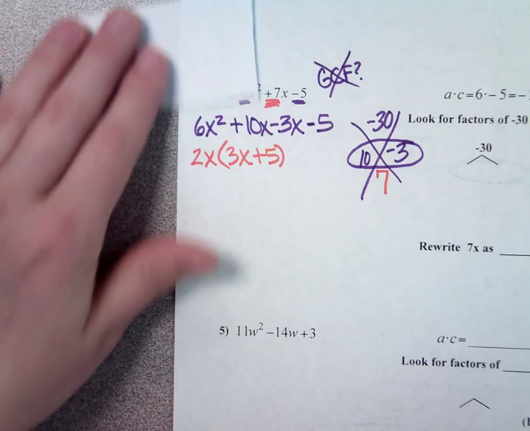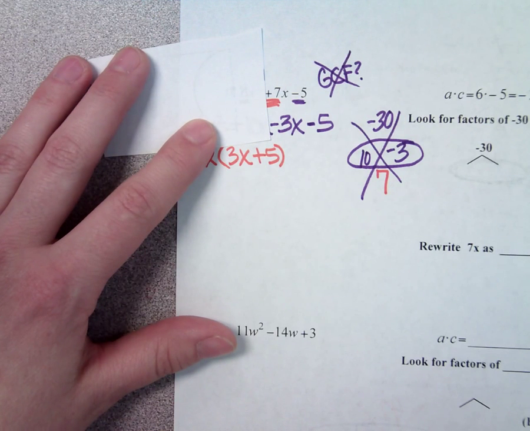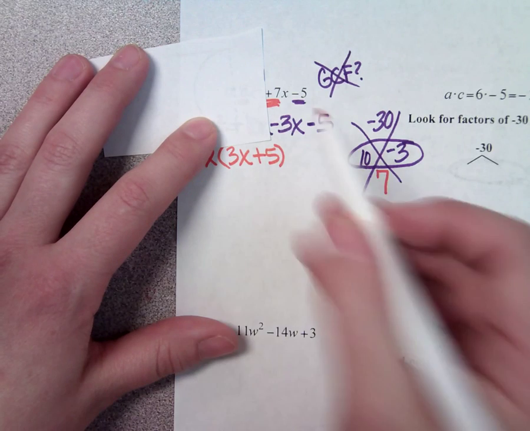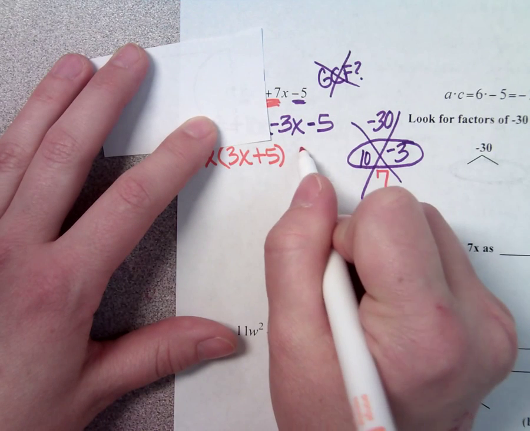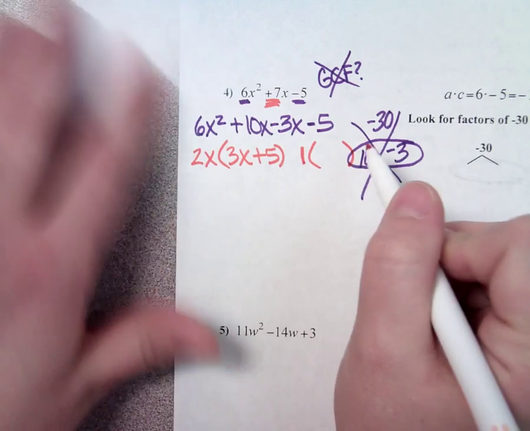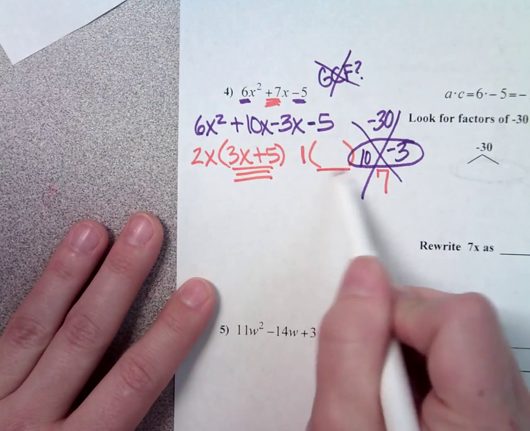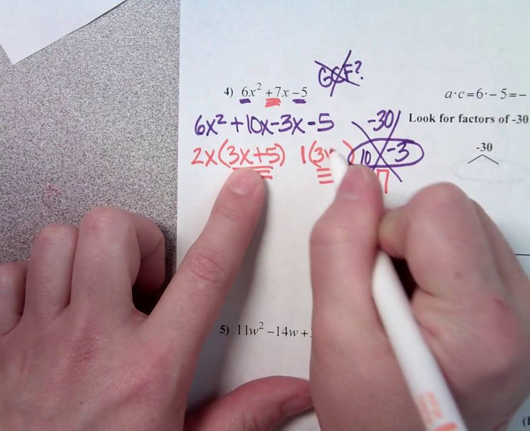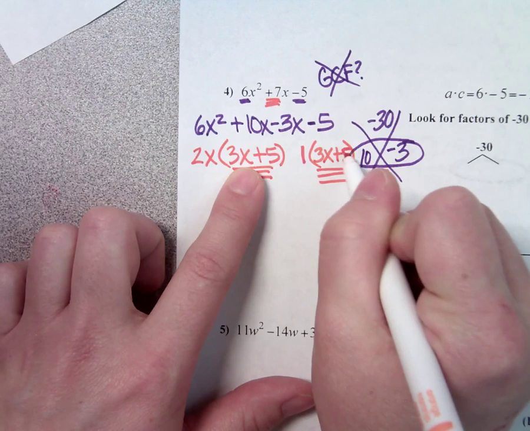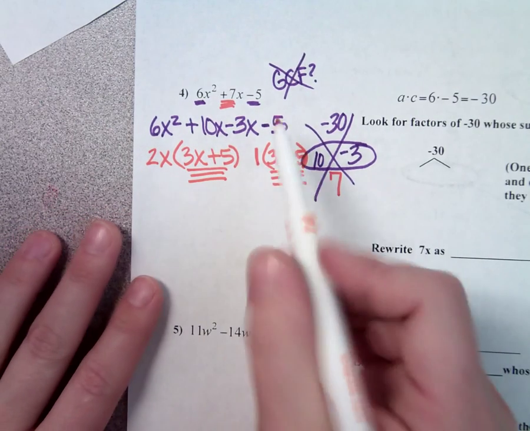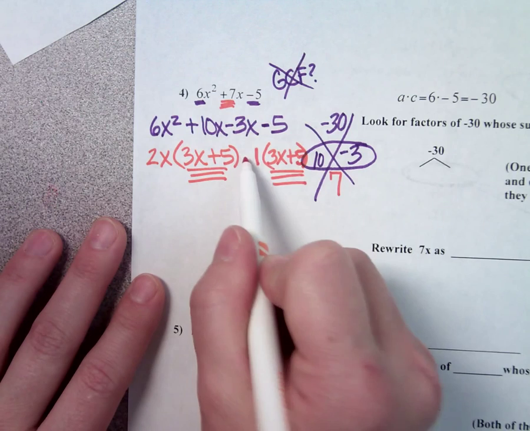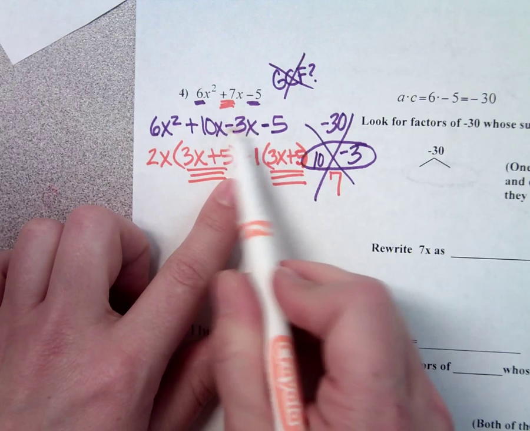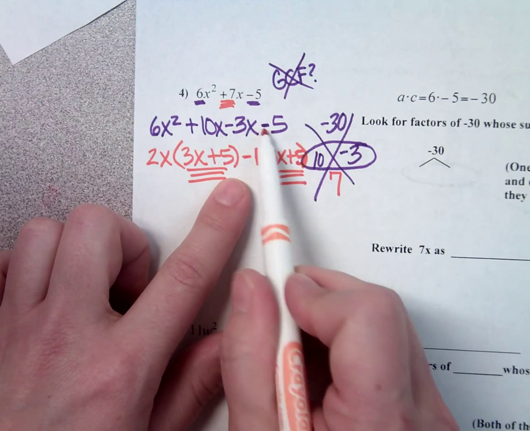Okay, then I look at the two things in the back. What's the greatest thing that goes into 3 and 5? 1. Do they both have x's? No. If the only thing that goes into them is a 1, let's go ahead and write that 1 down. And then remember, whatever is here should be here, and they should look exactly alike. So if this is 3x plus 5, this one should be 3x plus 5. Now, what kind of 1 do you think this would need to be? A negative. So let's just double check. Negative 1 times 3x, does that make negative 3x? Yeah. And negative 1 times 5, does that make negative 5?